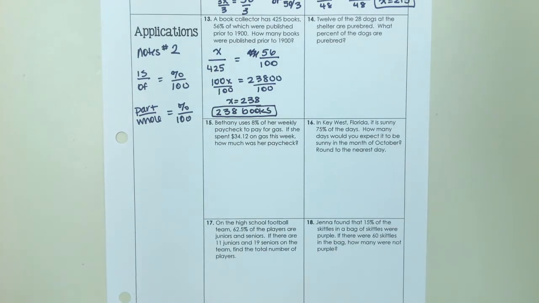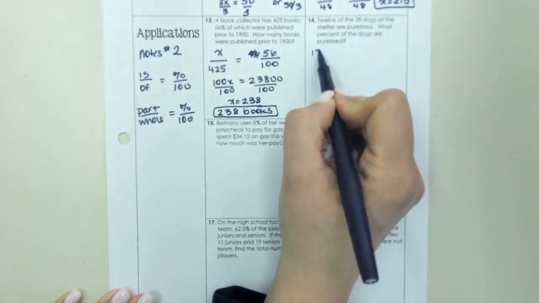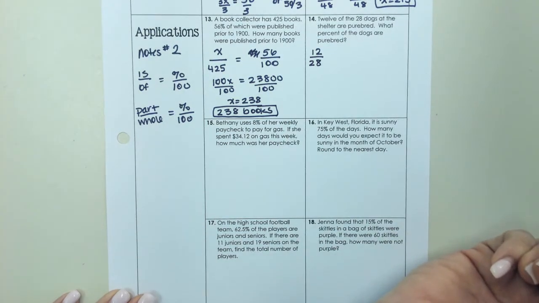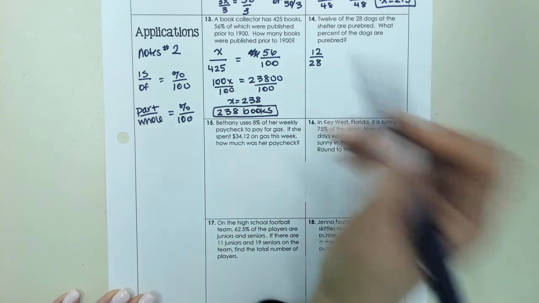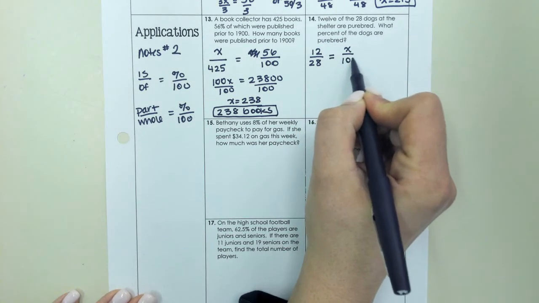Okay, number 14. 12, oh, so sneaky to make that a word. 12 of the 28 dogs at the shelter are purebred. What percent of the dogs are purebred? So we know the numbers. We know that 12 out of 28. So 12 is the part out of 28 total. Another way to look at it is your total amount is your whole. 12 of the 28 dogs are purebred, but we don't know what percent that is. So we're going to set that equal to x over 100.